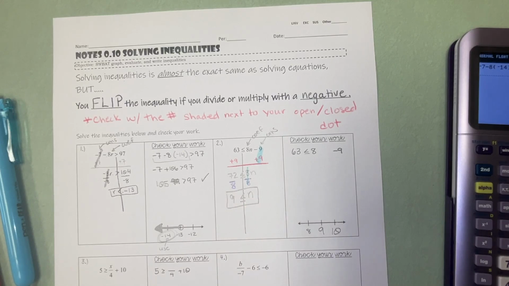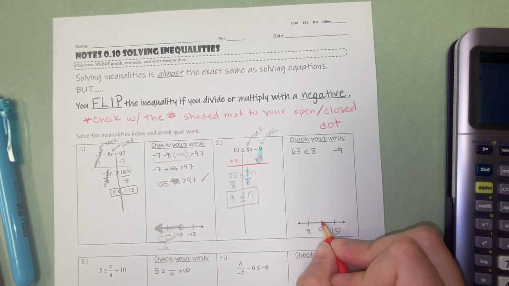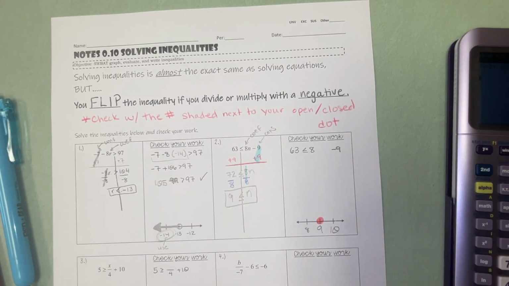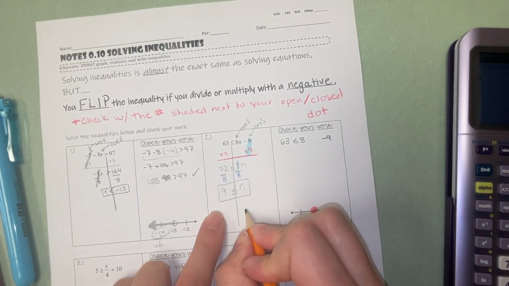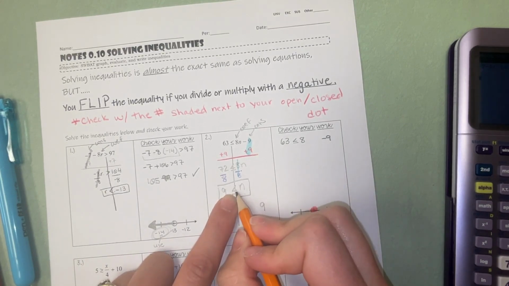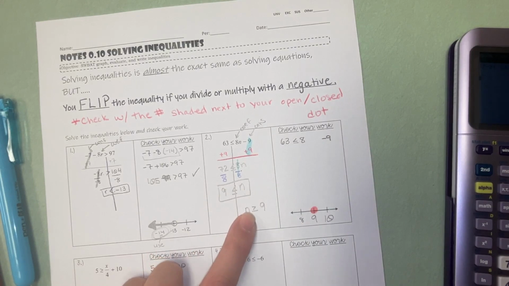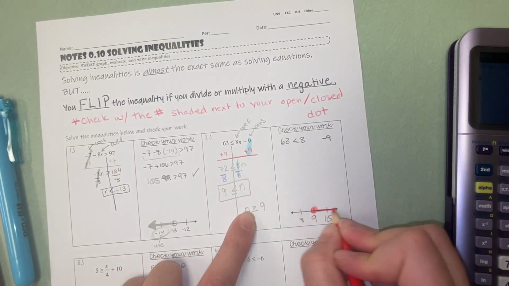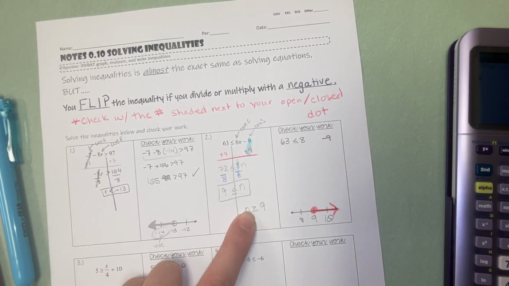So let's graph this out on our number line here. I'm going to have a closed dot at the 9, and I need to flip this around because I want my variable on the left. So I have n and my 9. My inequality opens to my n. So my arrow is telling me to go to the right.